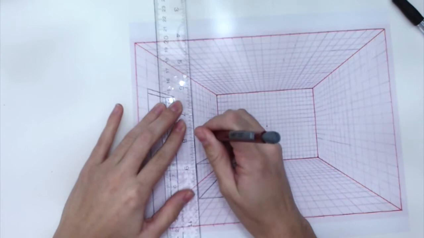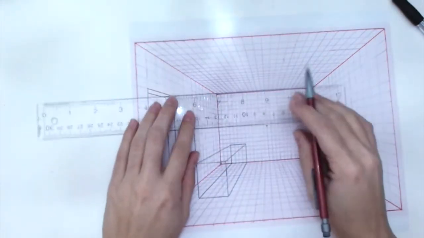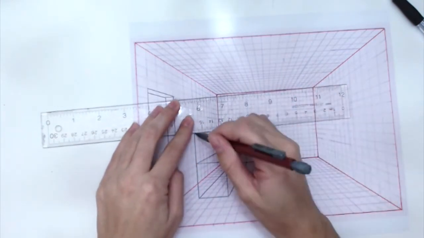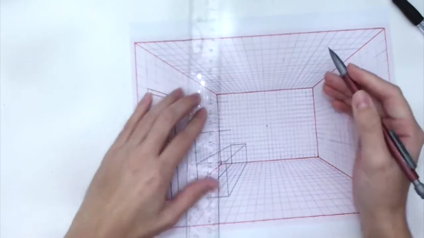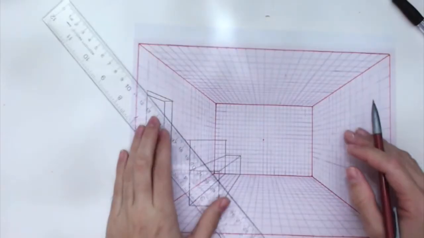Now I'm going to show you, this part is optional, but adding a little bit of a, I guess you would say it's like a lid to the display case, like ice cream displays will have that kind of rounded front glass. Just extend up the back of the counter just a little bit.